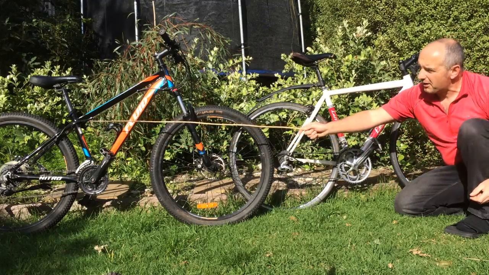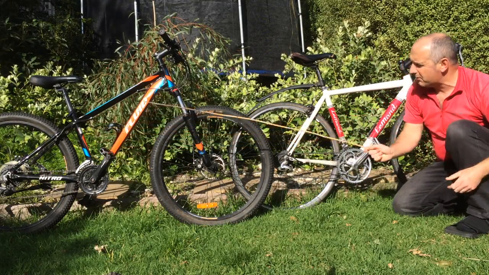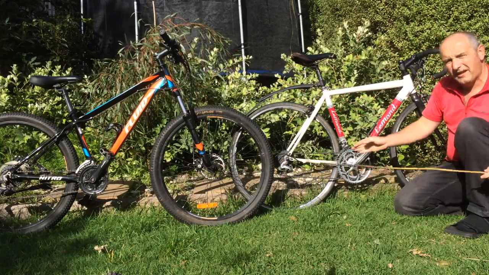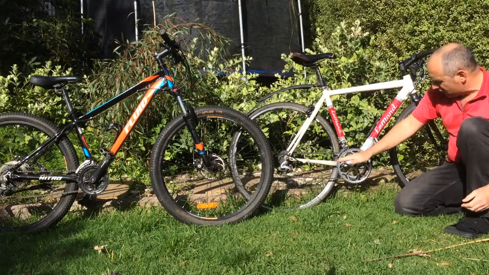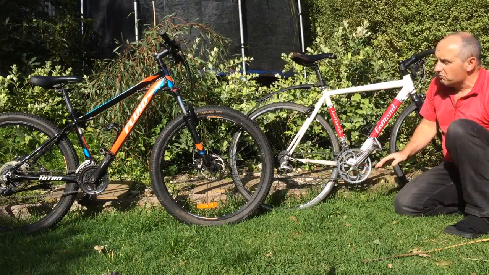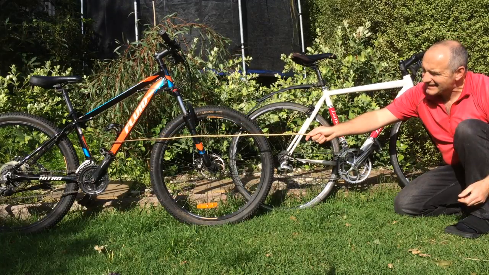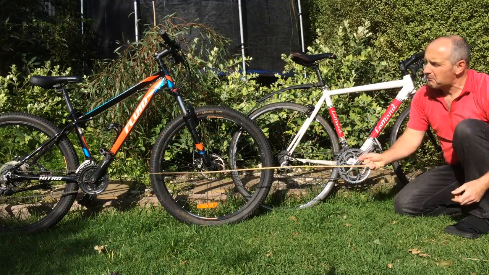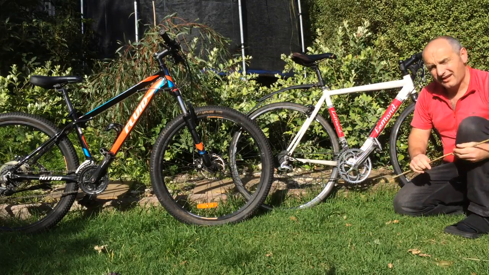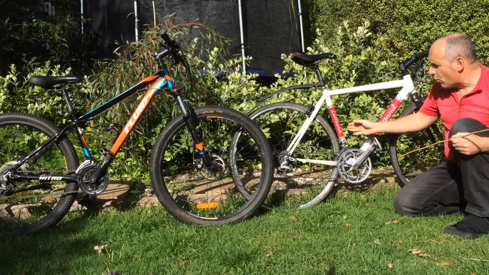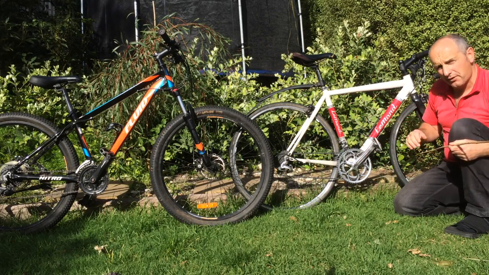If you have a look at this bike here, can you see the seat tube? If you look at this seat tube here, they're very similar in angle against the horizontal, but this one here is slightly more angled backwards than this one. Again, the more upright the seat tube is, the more responsive the bike is.